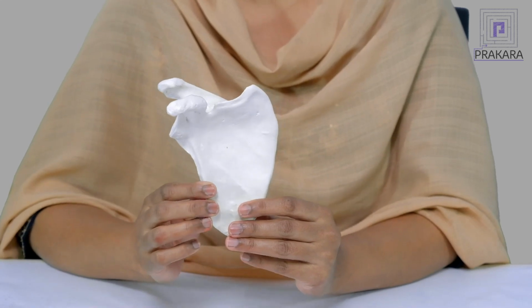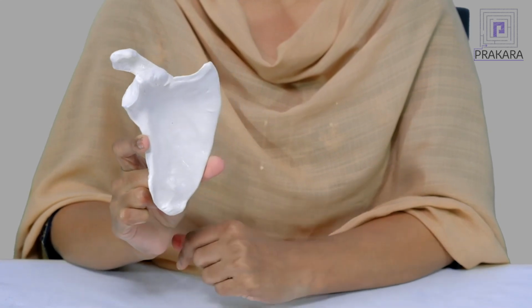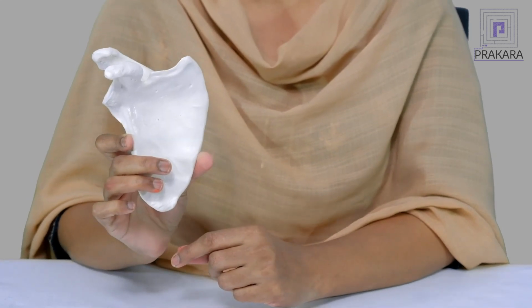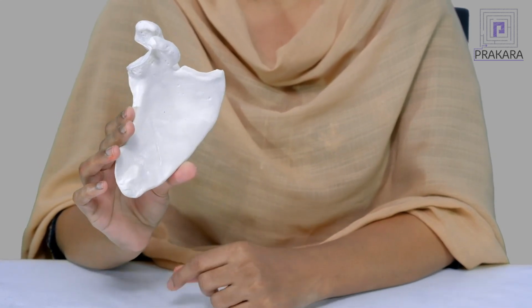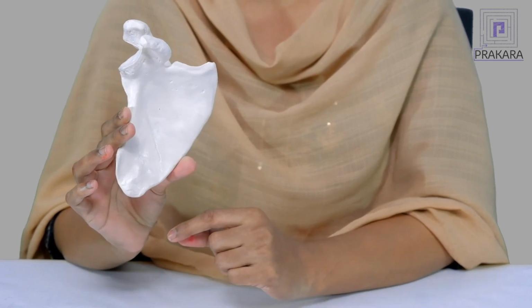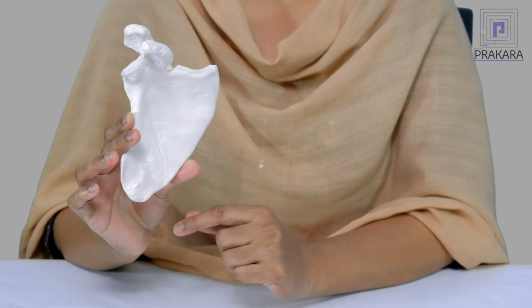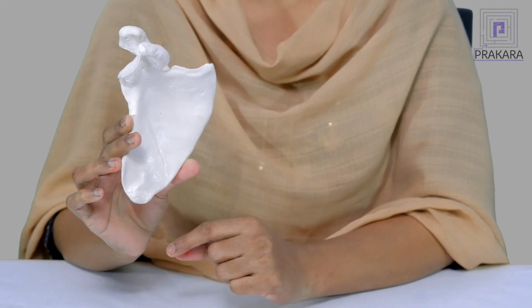Now how to hold it in a proper anatomical position? You have to hold the scapula like this, not exactly in a vertical position, but you have to tilt it somewhat upwards so that the glenoid cavity should face forwards, upwards and laterally. It makes an angle of 45 degrees with the coronal plane.